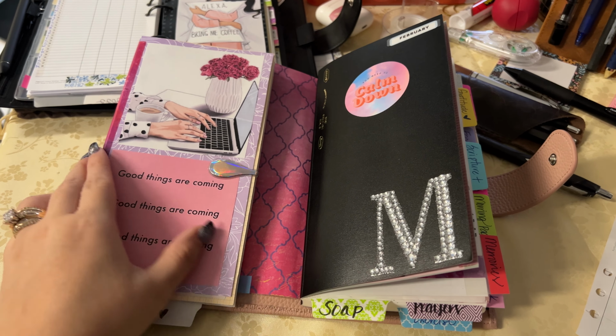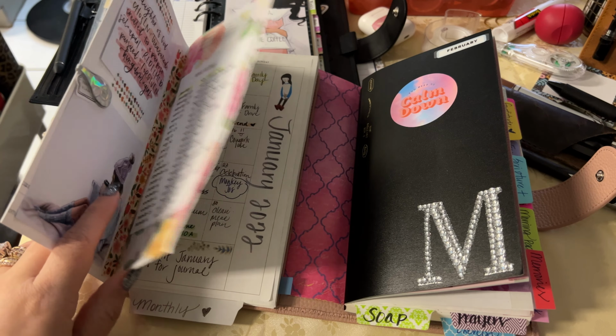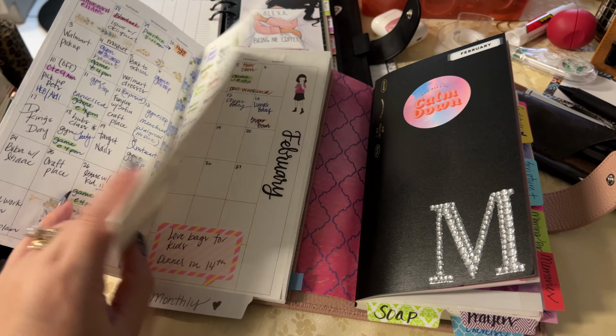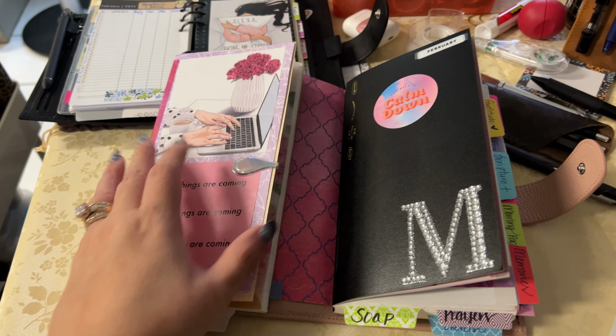Hey y'all, here we are in a new book. This is February's monthly book. January is finished, and there is the monthly for February.